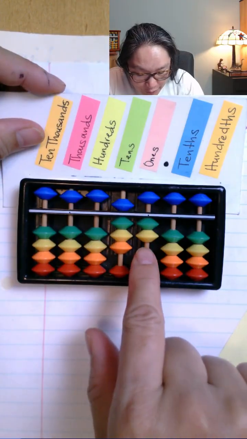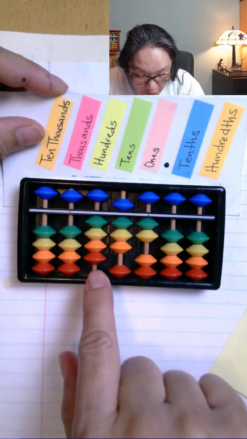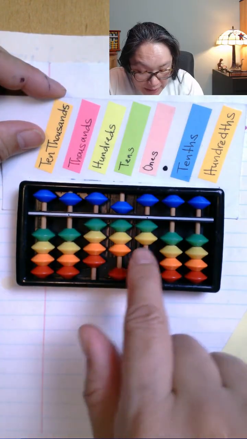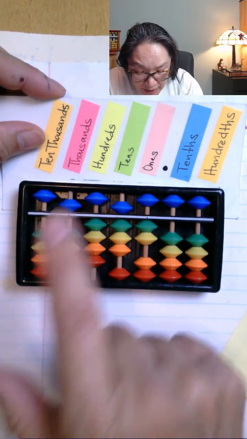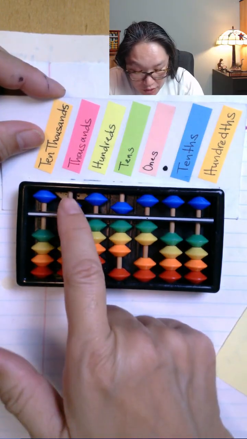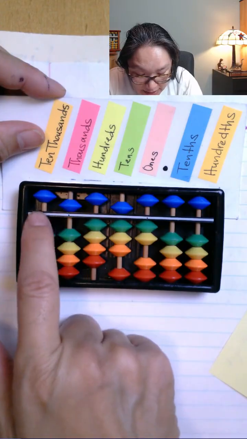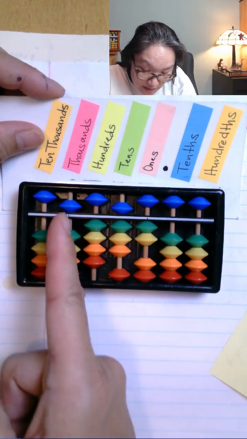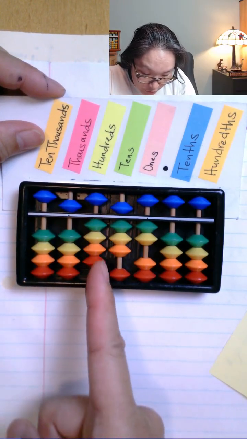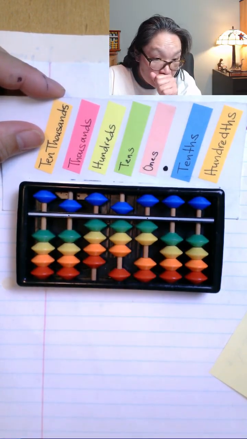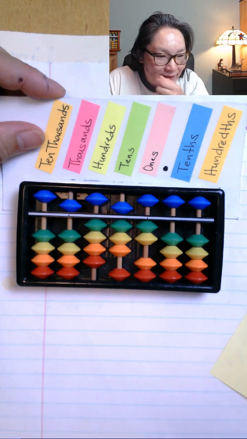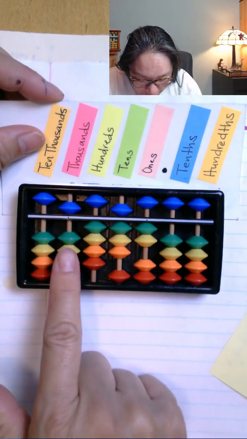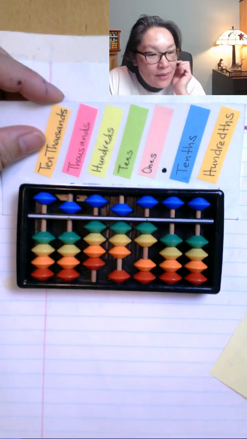So this is 82. This is 400, because just as our place values are, we have 482. And then this is going to be 5. The top bead has a value of 5. So this would be 5,000 because this is touching the horizontal bar and this column is the thousands. This is going to be 5,482. You can count to 10 and 10 and 10 exactly. 5,482. Does that make sense, Max?